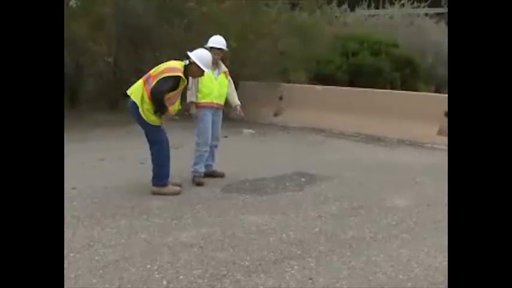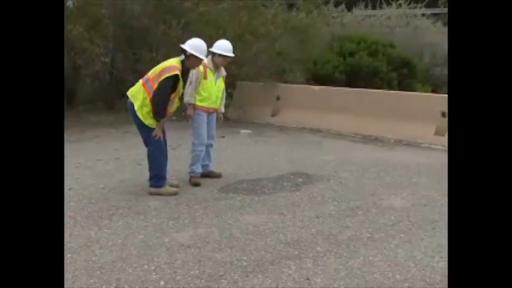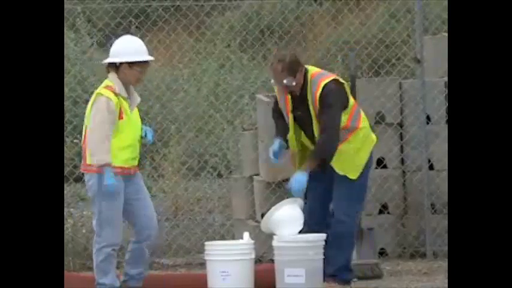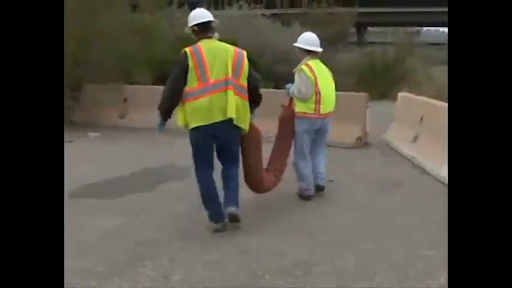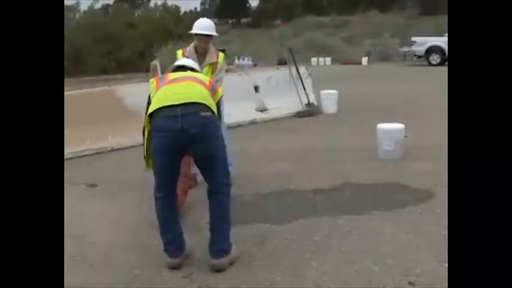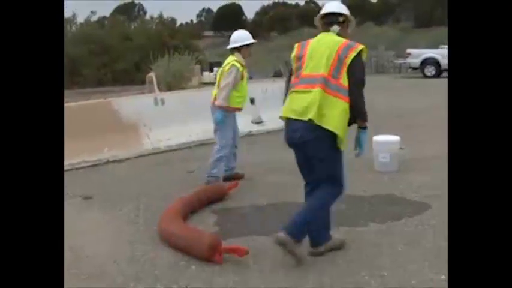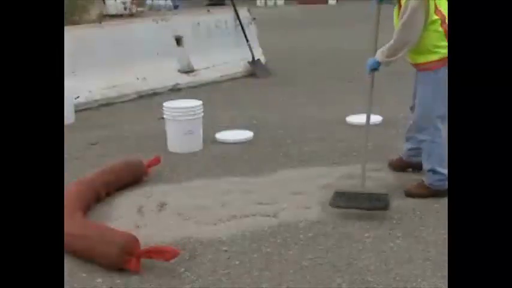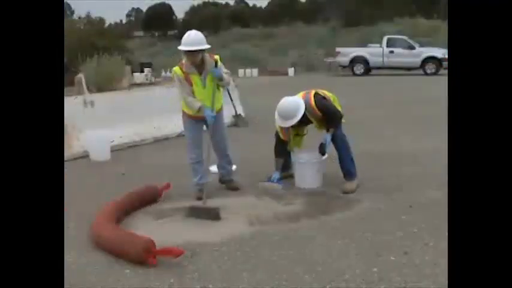A minor spill typically involves a small quantity of a contaminant, such as oil, gas, or paint, that can be controlled by the first responder upon discovery of the spill. To control a minor spill, use the following procedures. Promptly contain the spread of the spill. Recover the spilled material. Clean the contaminated area by using absorbent materials to soak up the spill rather than hosing it down or burying it.